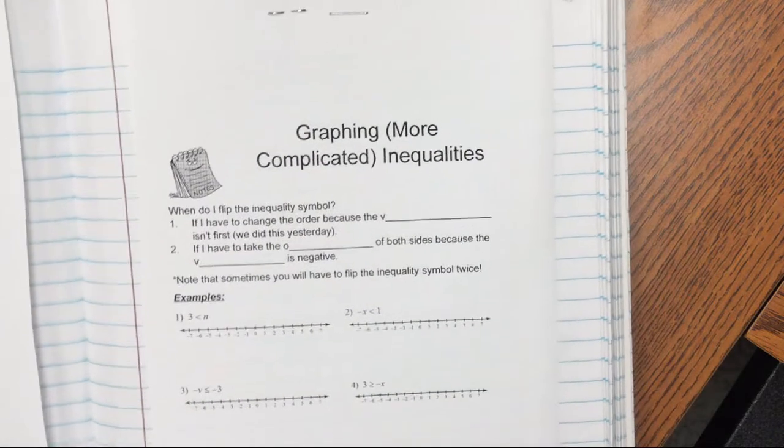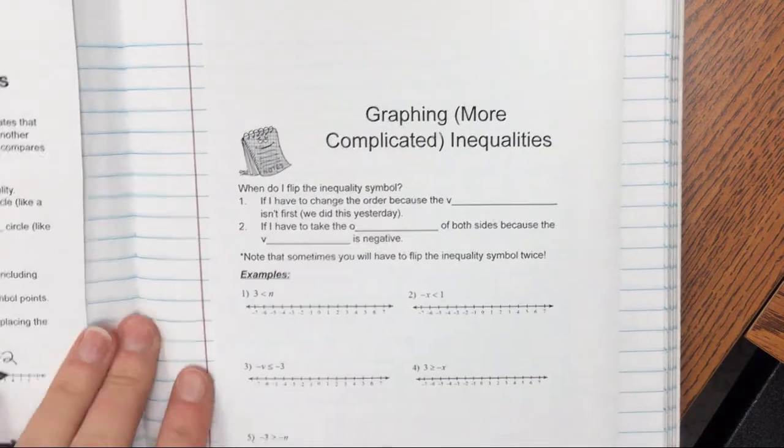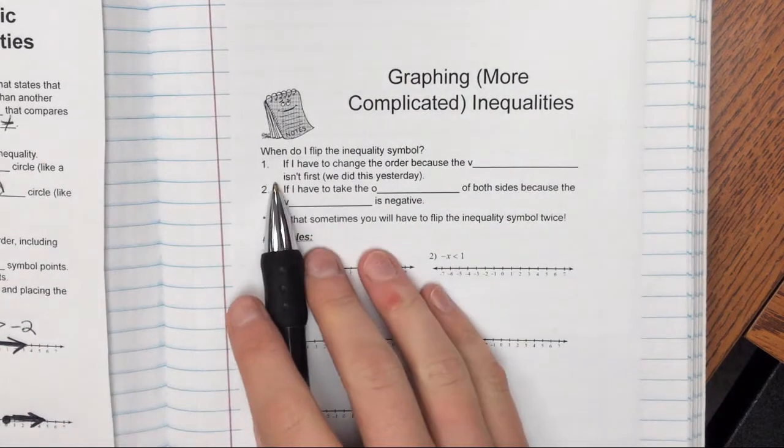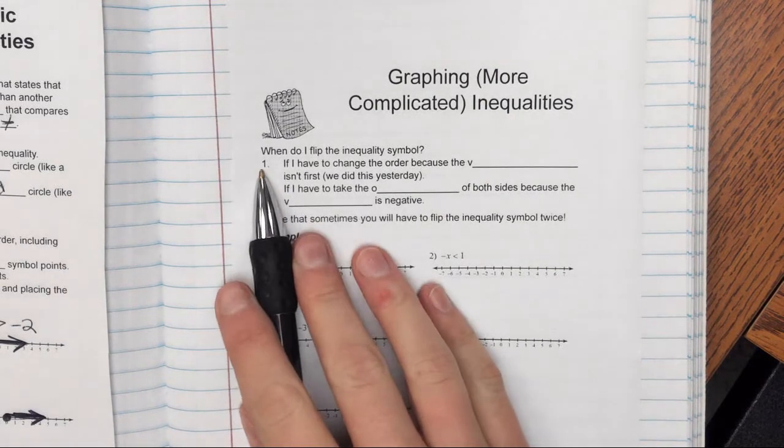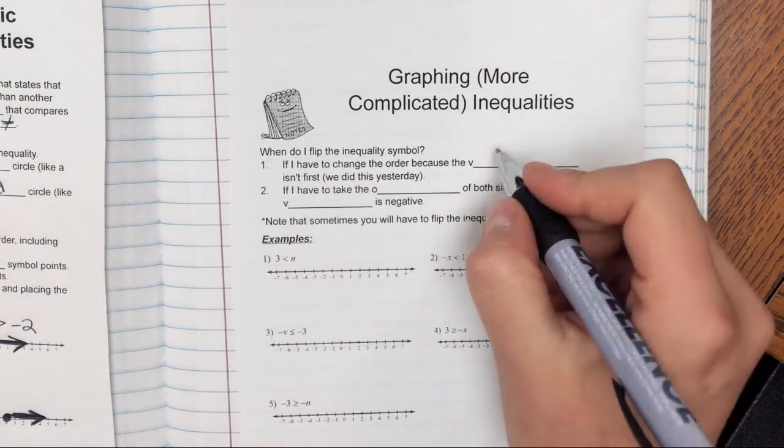A couple more examples on this side. I'm graphing some more complicated inequalities. All right, when do I flip the inequality symbol? Do this in 2 different situations. If I have to change the order because the variable isn't first.